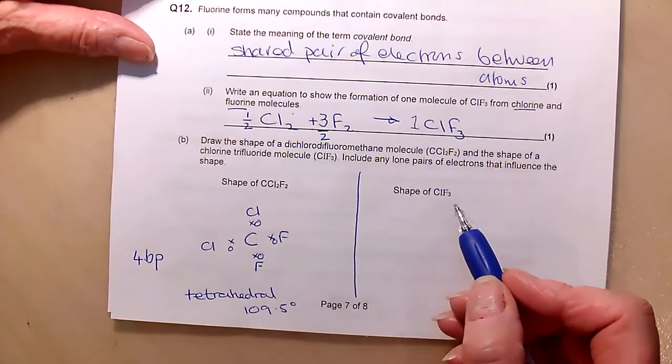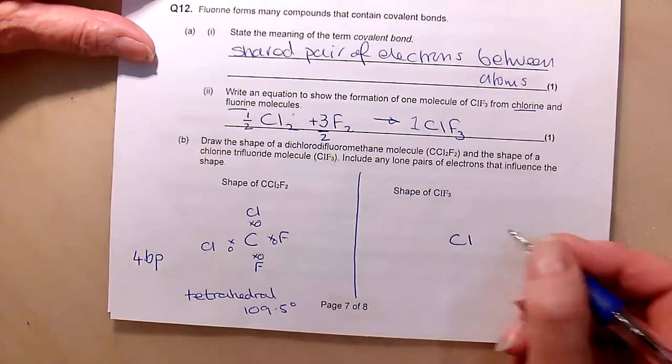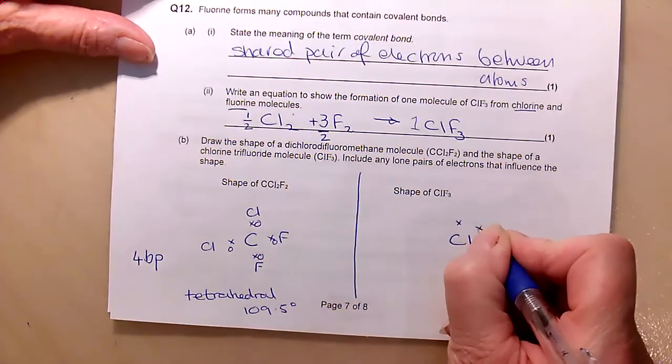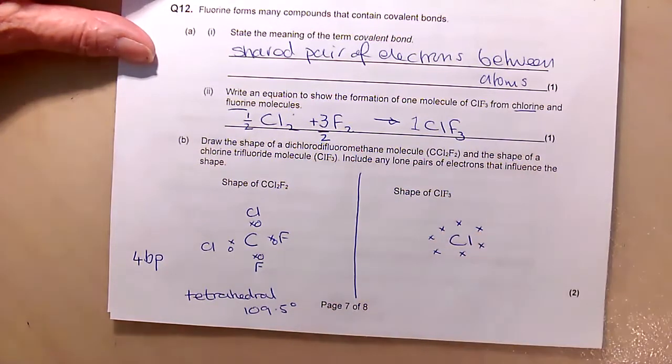Okay, so ClF3. So Cl is the central atom. Chlorine is in group 7. So 1, 2, 3, 4, 5, 6, 7.